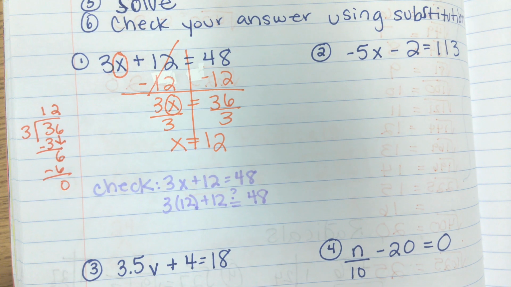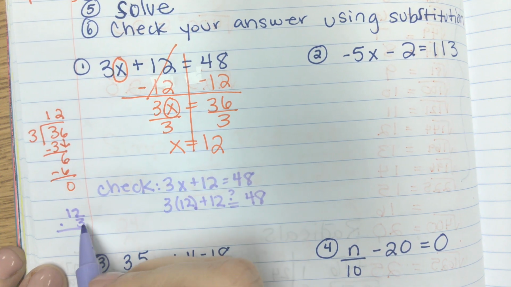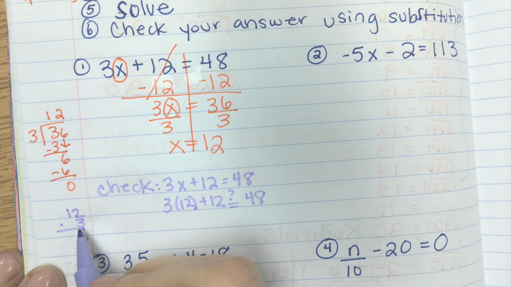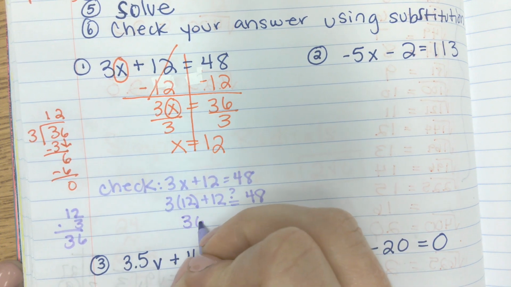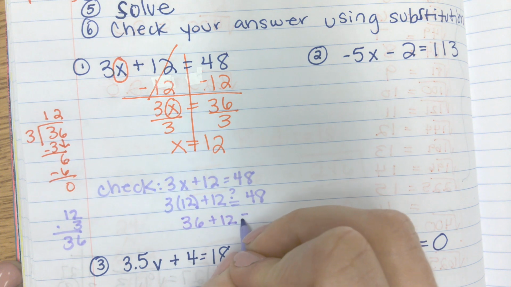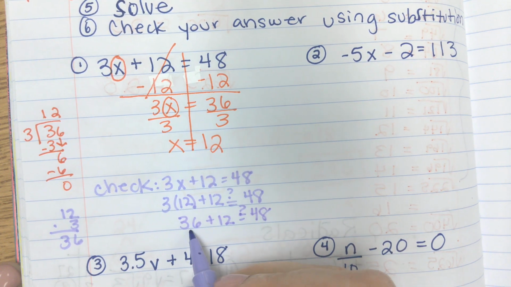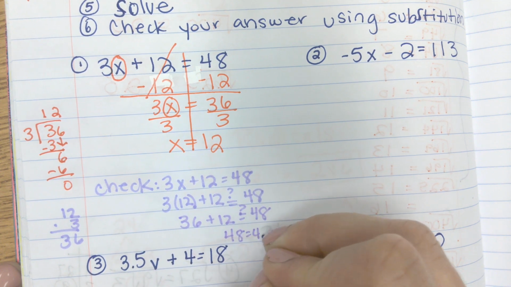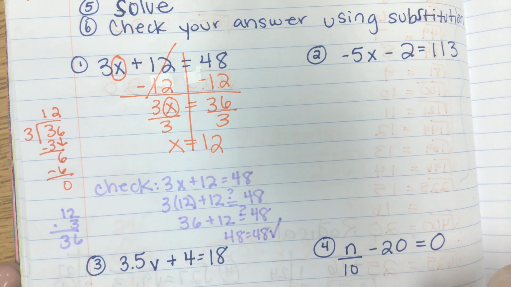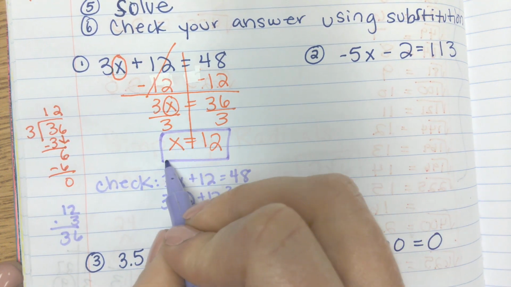So 3 times 12, let's go ahead and multiply that. 12 times 3. 3 times 2 is 6. 3 times 1 is 3. That is 36. So I have 36 plus 12. It's supposed to equal, question mark, 48. 36 plus 12, it is 48. That means we did it correctly. Check it off. And then put a box around your answer.